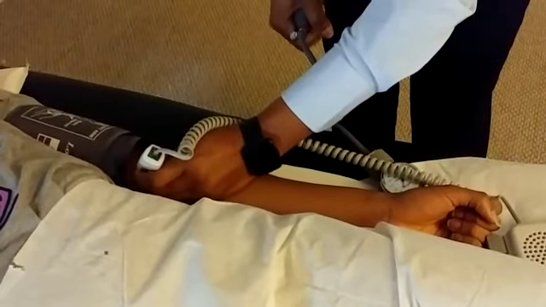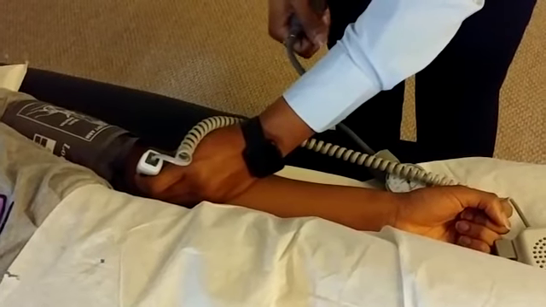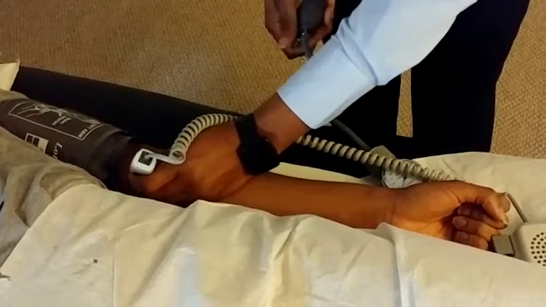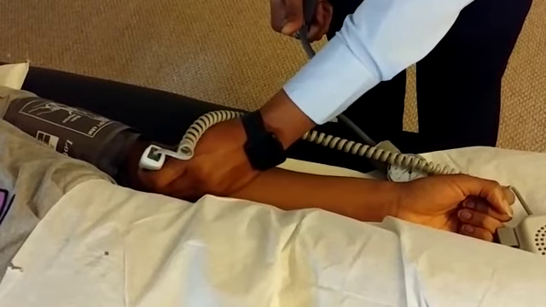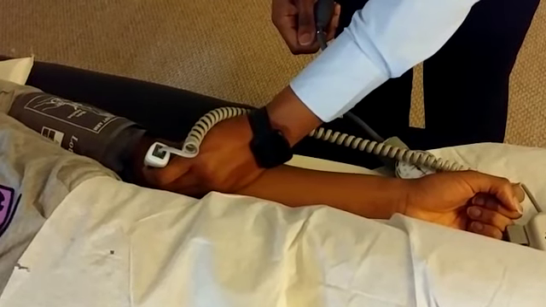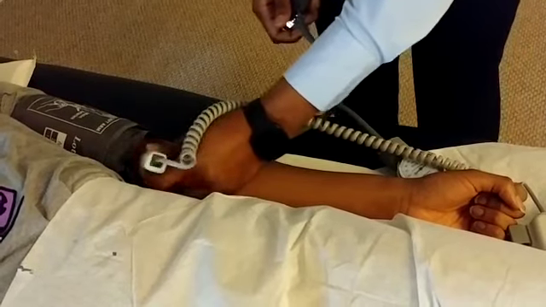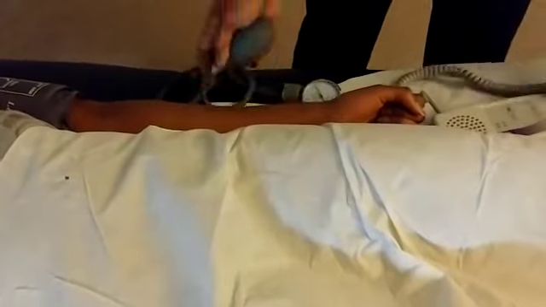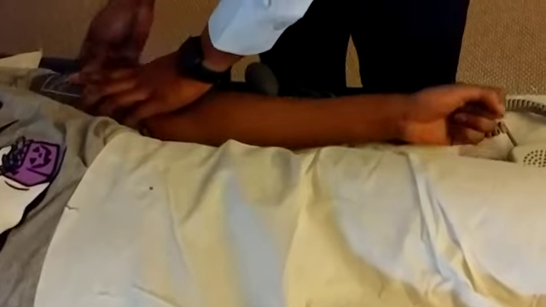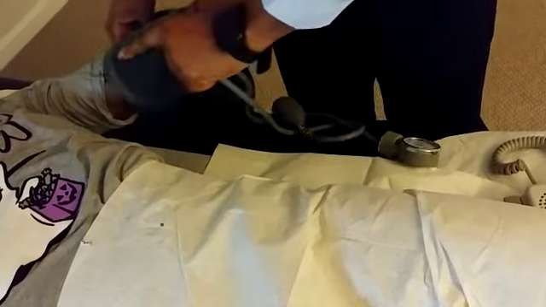I'm going to inflate the cuff until the pulse totally disappears. So if it disappears at 160, I'm going to inflate till about 190, and I'm going to slowly deflate. The first pulse, which was at 130, is her brachial pressure. So I inflate until the pulse disappears, then slowly deflate until I get the first pulse. So we have a left brachial pressure there of 130.